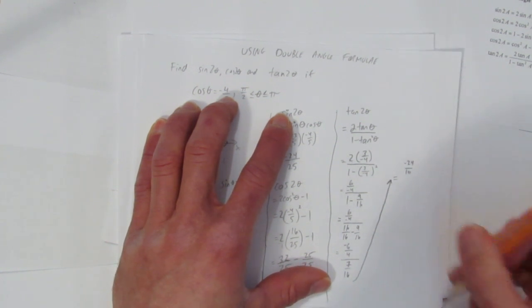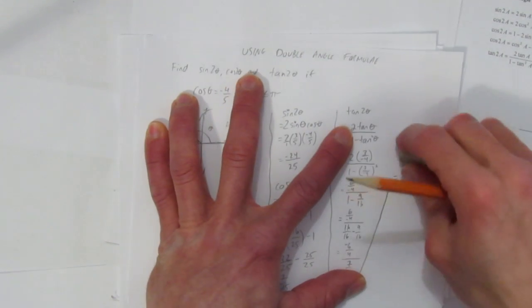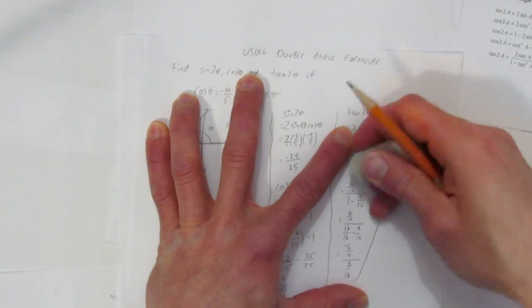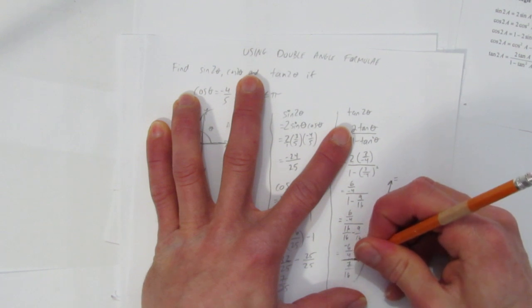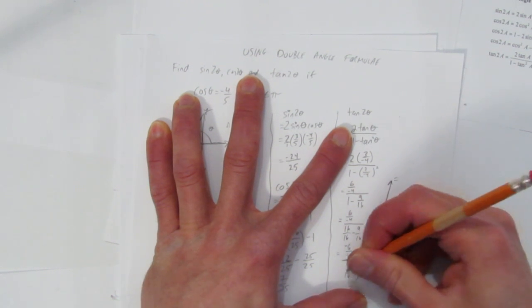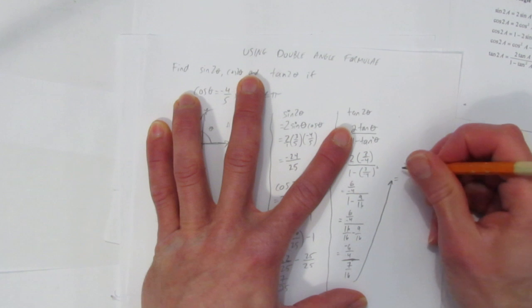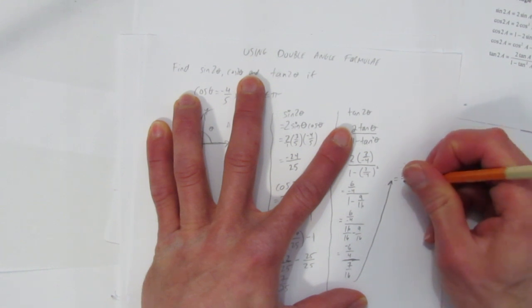Oh, I don't even need to do common denominator here. What am I saying? Why would I do common denominator? That's only useful if you're adding or subtracting. I'm dividing. I have a fraction divided by a fraction. So look at this. I have a faster way. In fact, the other way was unnecessary.